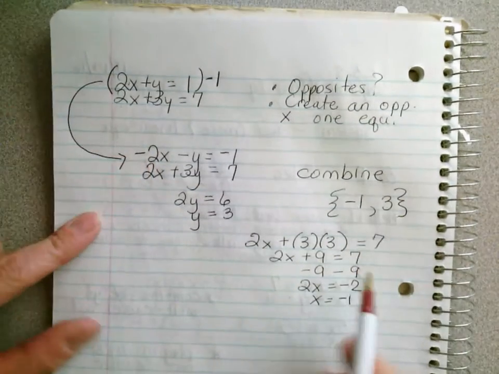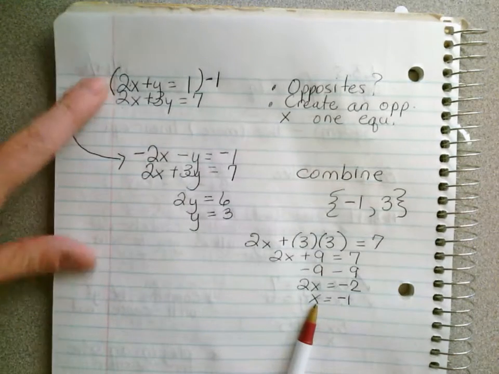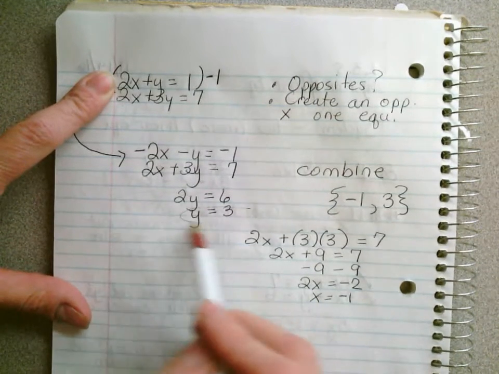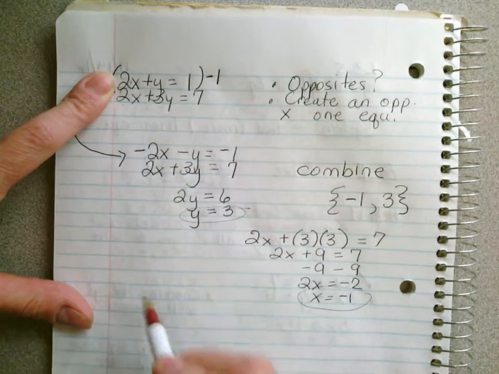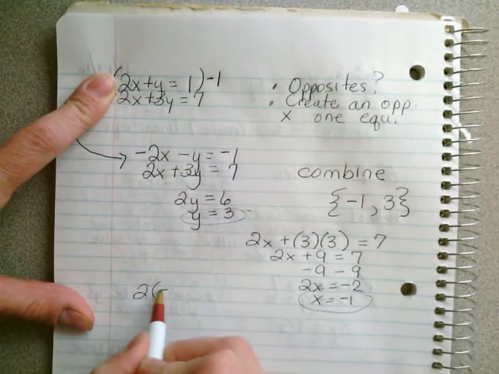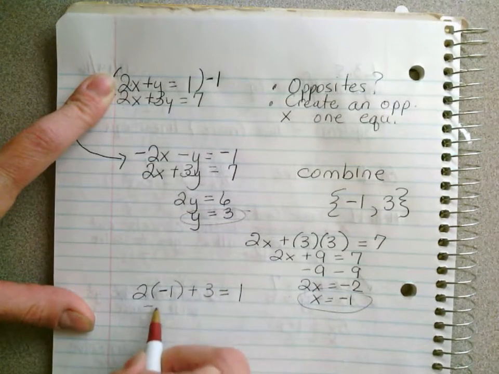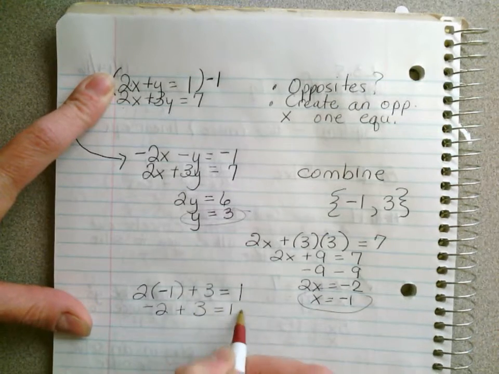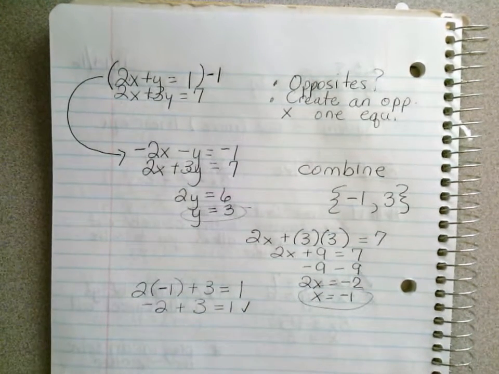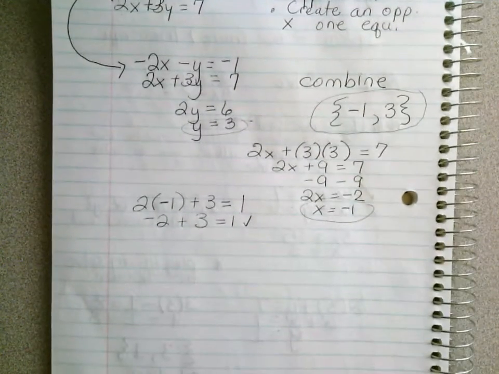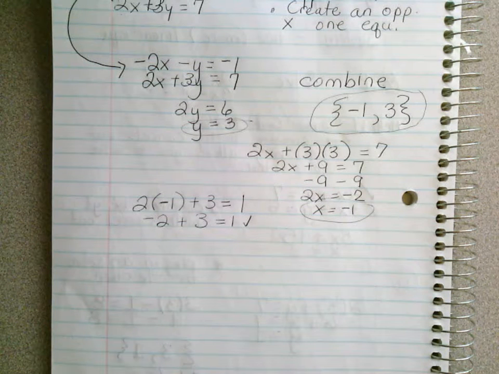But I'm going to verify that by plugging in the negative 1 in the other one. So I'll plug it into the top one using what we believe to be the solution. 2 multiplied by negative 1 added to 3, does that equal 1? Negative 2 plus 3, does that equal 1? Yeah. Then you have a correct solution. Okay, those were 2 examples of the linear combination method that allowed us to cancel out something by making one thing the opposite of the other.